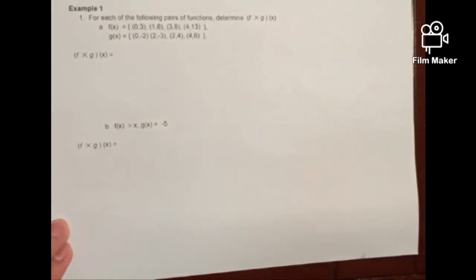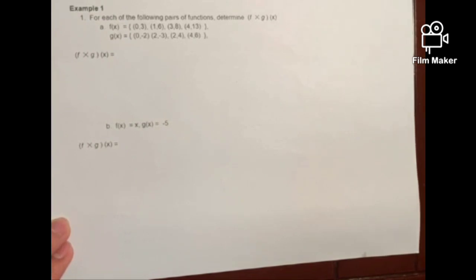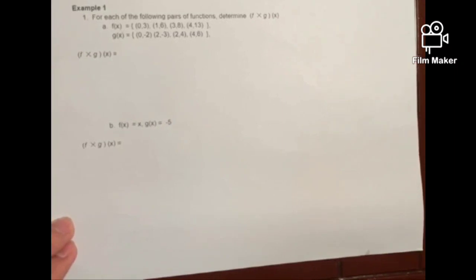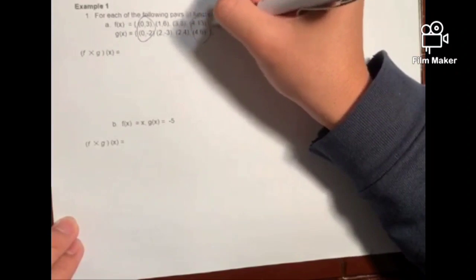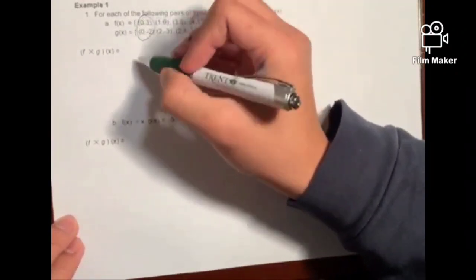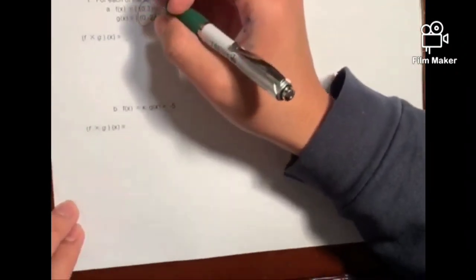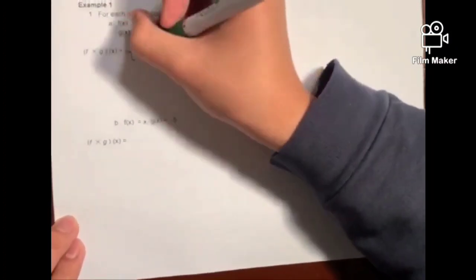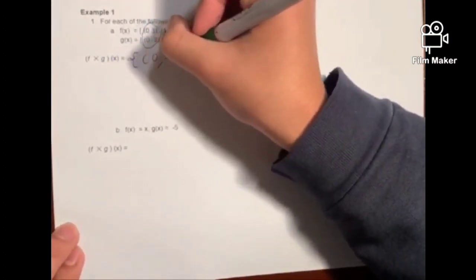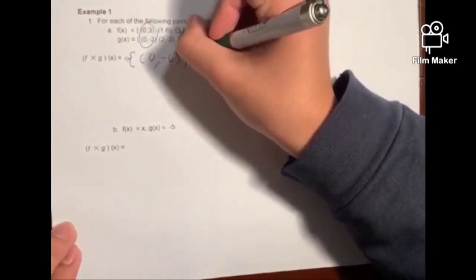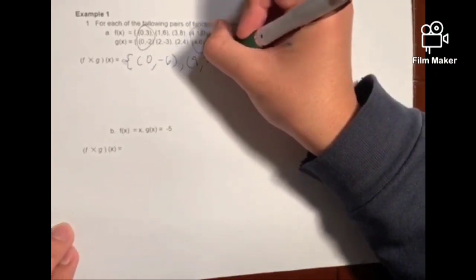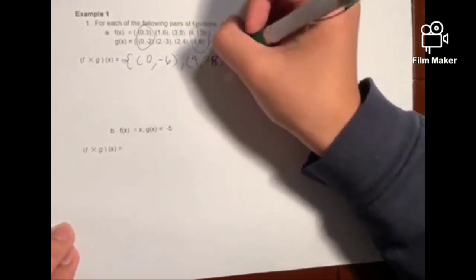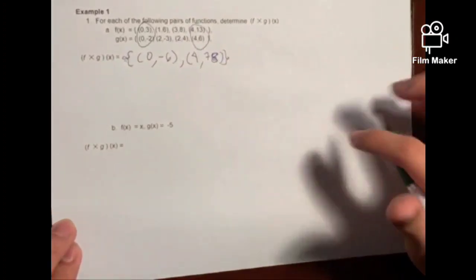Now, we are given these sets of functions. To multiply sets of functions, the x values must be similar, and you multiply the y values to find the product of f and g. Now, this and this are similar. This and this are similar. Now, that will give us 2, 0, -6, and 13 times 6, 78. Sorry about that.